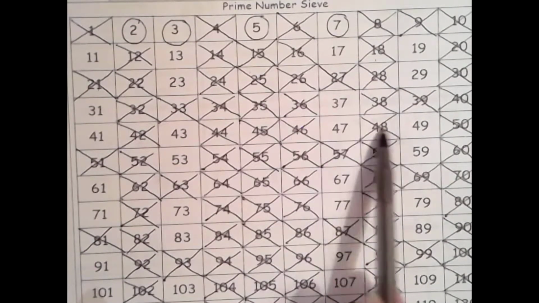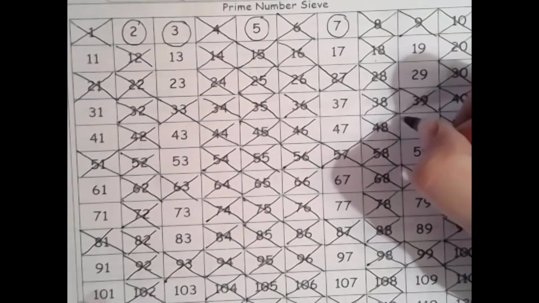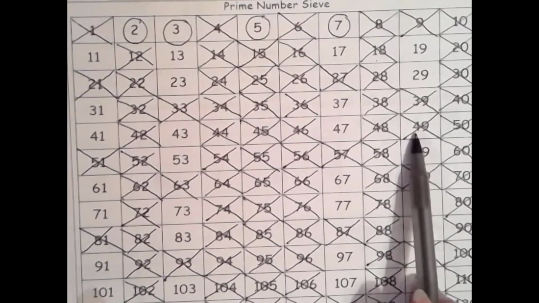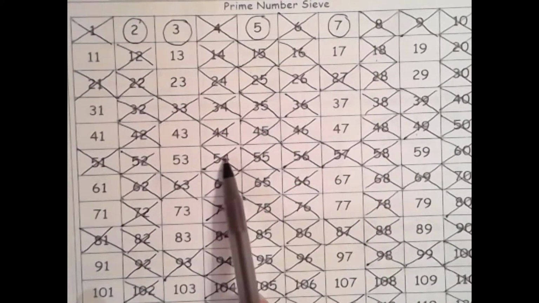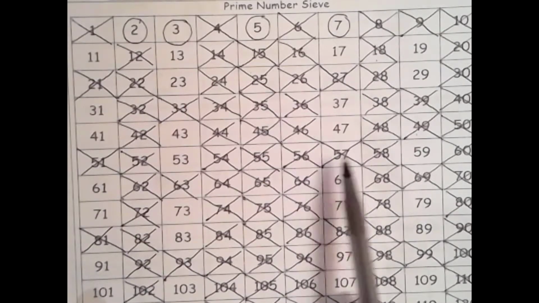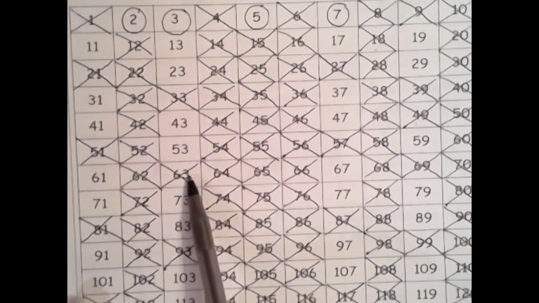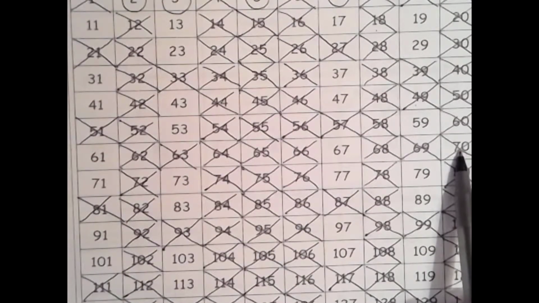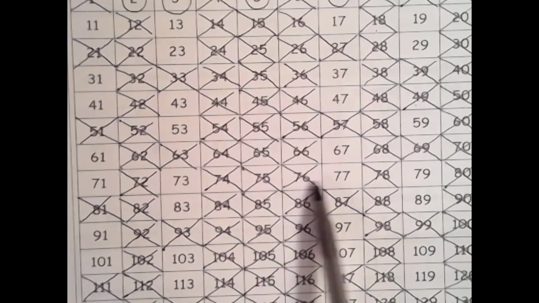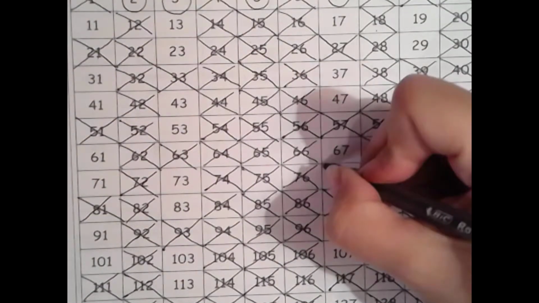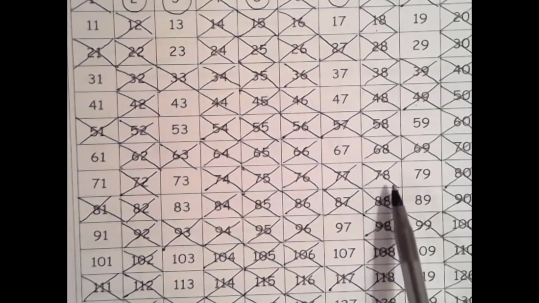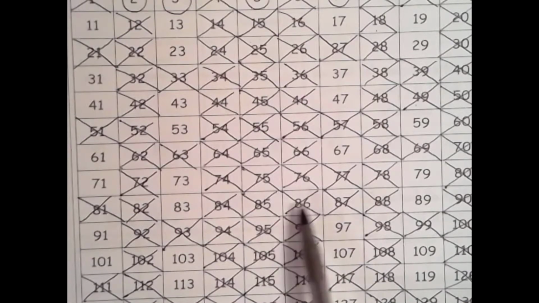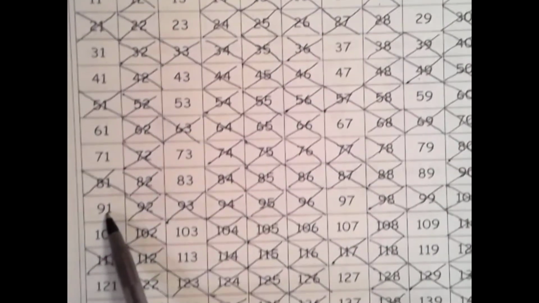Finally one to cross out, 49. That is a multiple of 7. 7 times 7, it's a perfect square. Then 56, 63, 70, 77. Another one we can cross out. 84, 91.